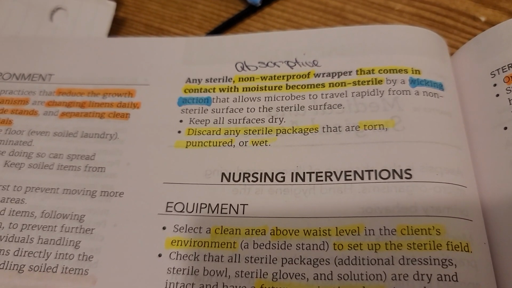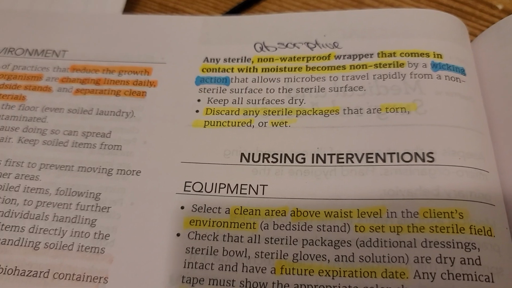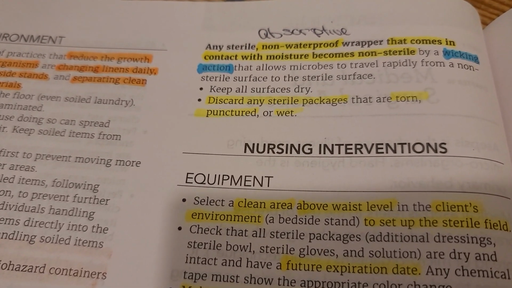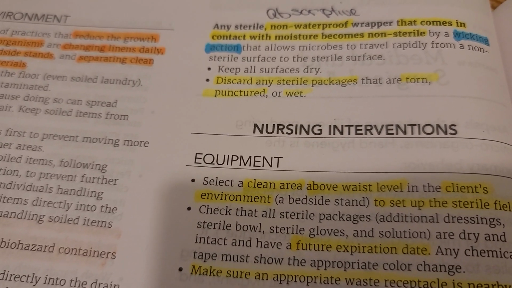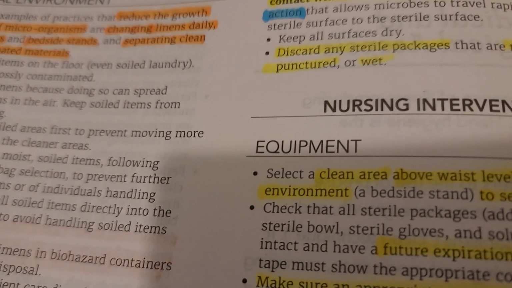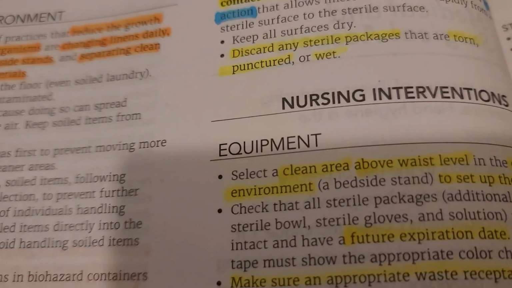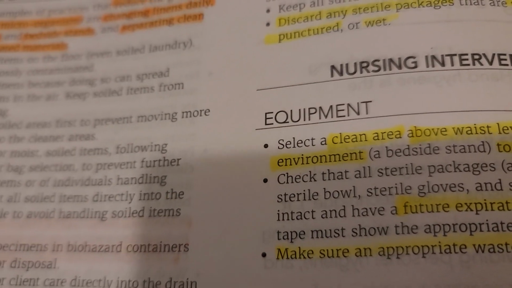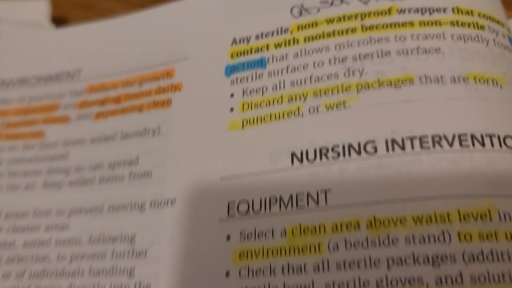Okay, let's see. That allows microbes to travel rapidly from one non-sterile surface to the sterile surface. Keep all surfaces dry. Discard any sterile packages that are torn, punctured, or wet. Yeah, ladies, if y'all go in the little area where the sterile packages are and you see it's torn, wet, whatever, don't just say, oh no, I'm not going to use that one, and put it back. Throw it away.